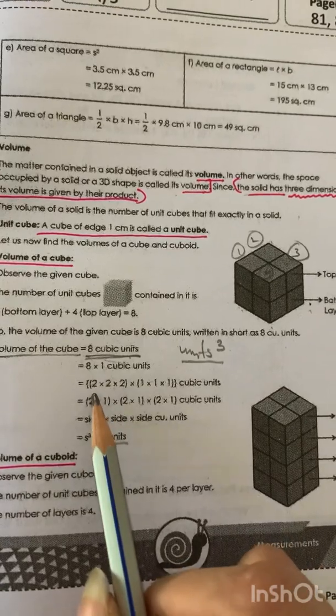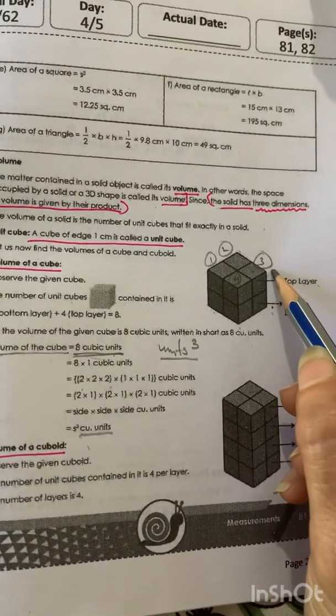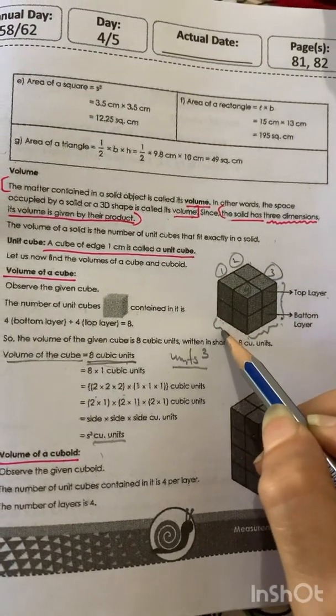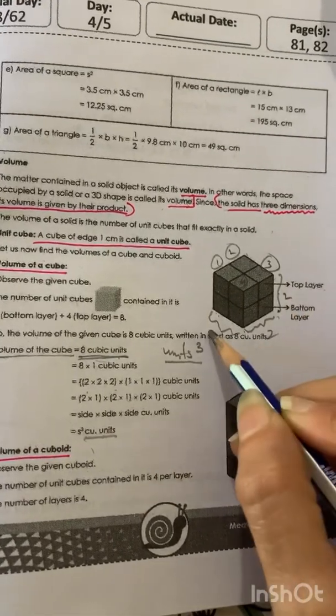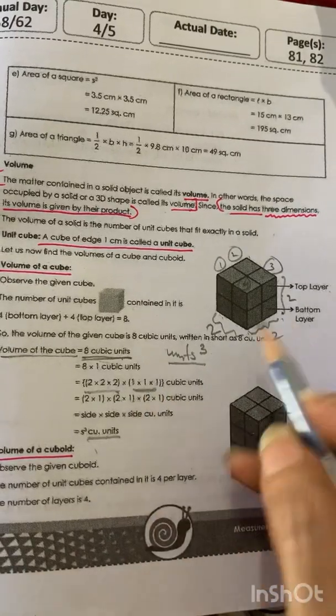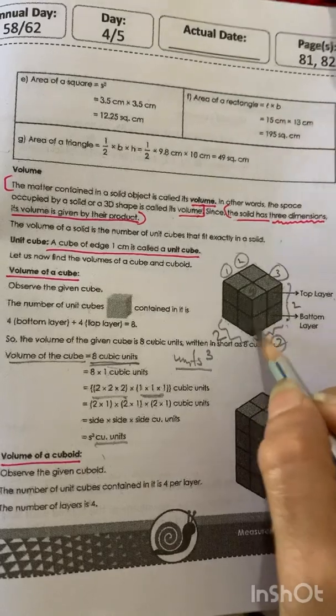Now here they had given 2 into 2 into 1, because here if you see, these are 2, 2 and 2. Now how much is this 2 unit? It is made up of 1 unit, right?